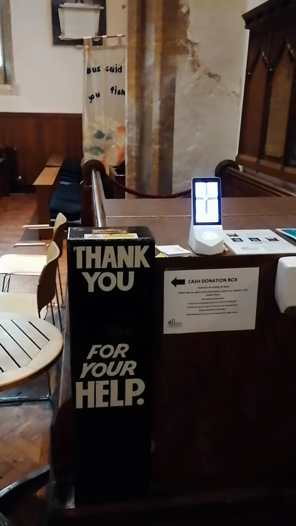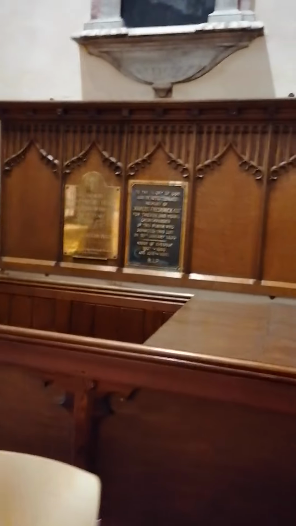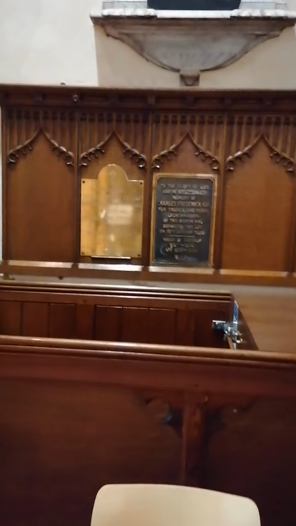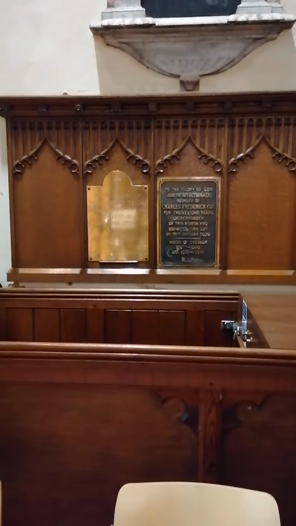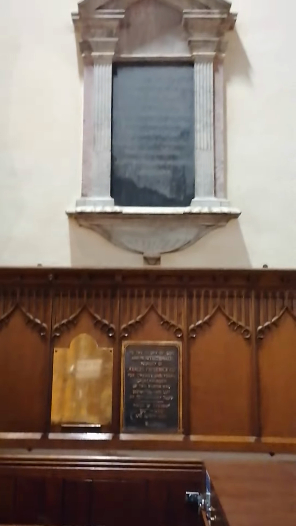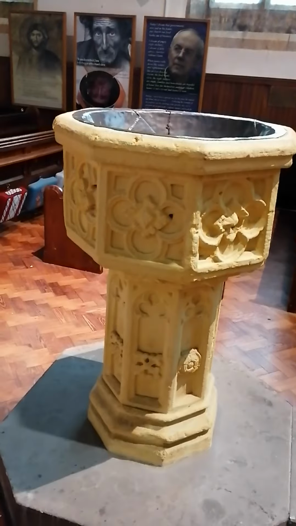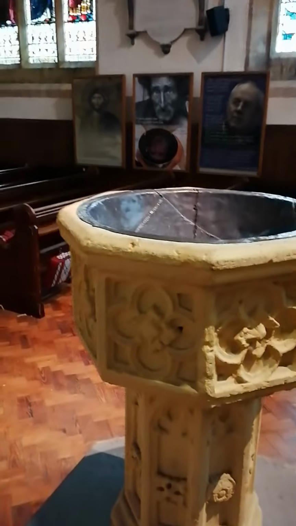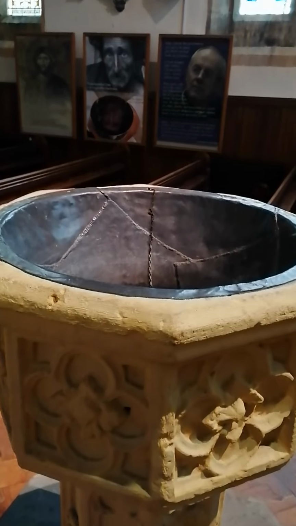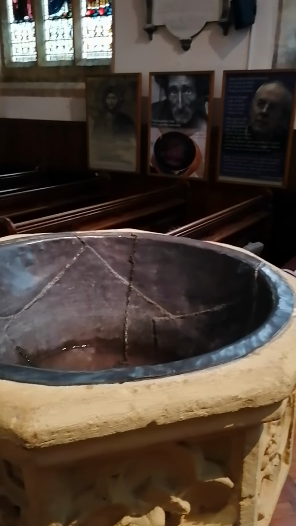So some carvings on the wall there, an electronic donation pod that's celebrating, I don't know actually, oh, is it the church warden plaques there? There's some more bits and pieces on the wall, and if we turn around here, here's a font that's obviously still used and still active in the life of the church.